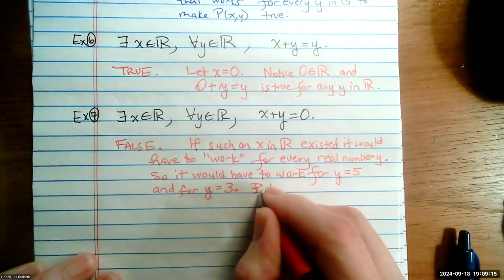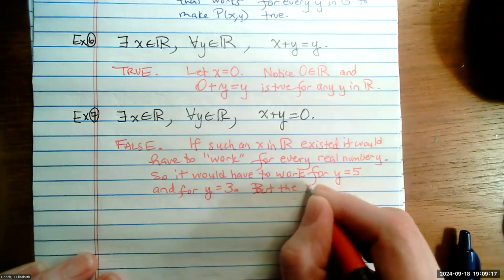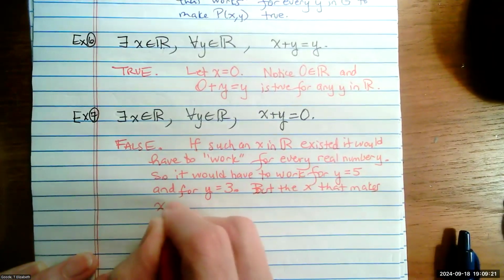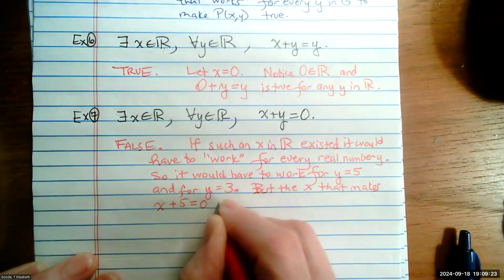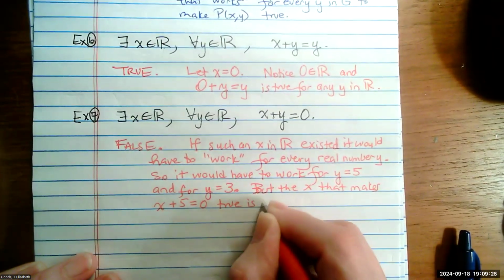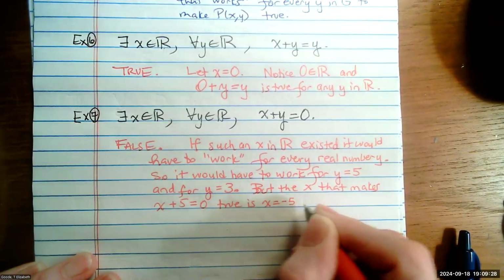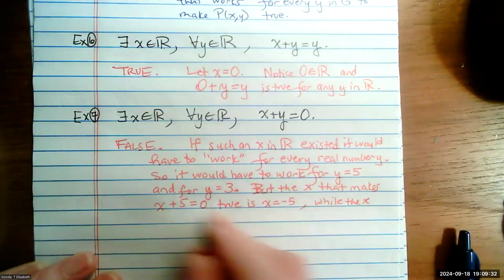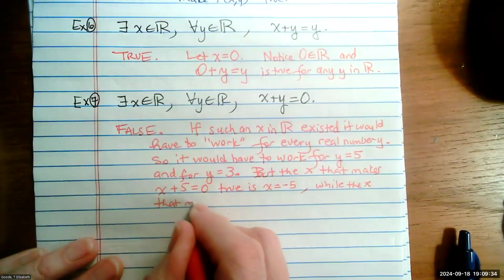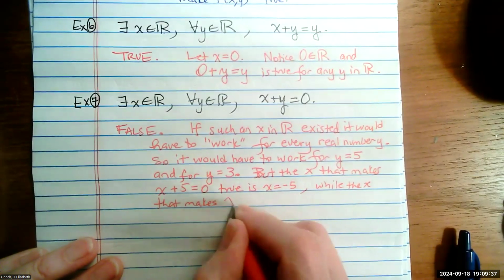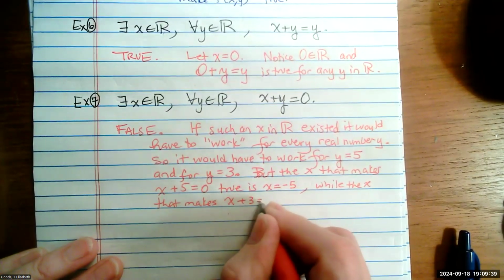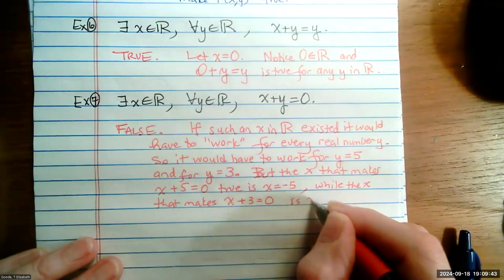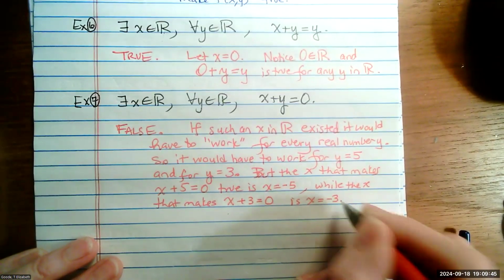We just say, hey, but the x that makes x plus 5 equals 0 true is x equals -5, while the x that makes x plus 3 equals 0 true is x equals -3.